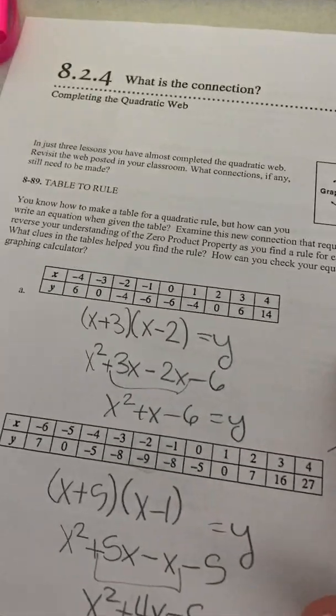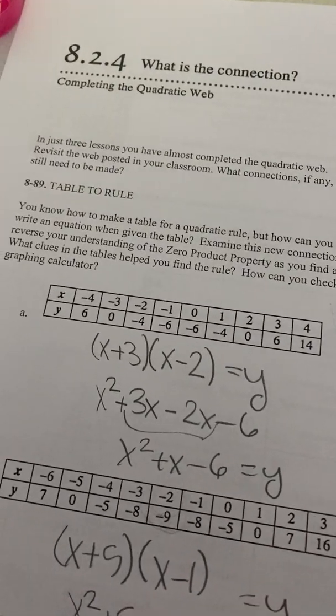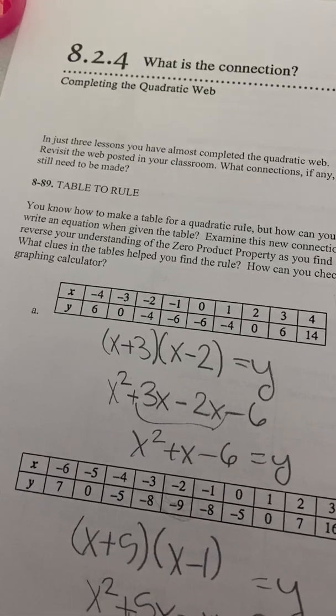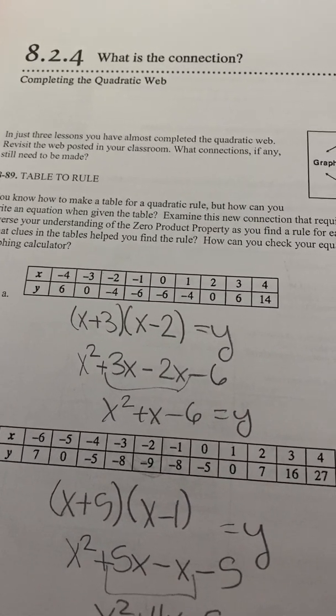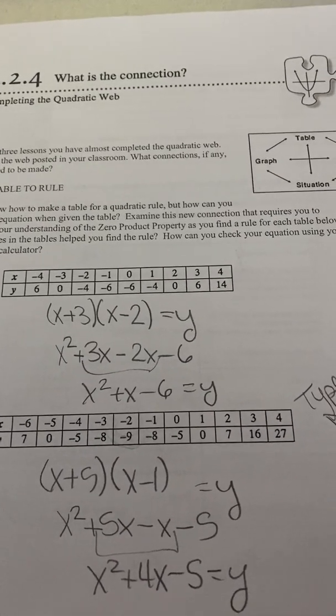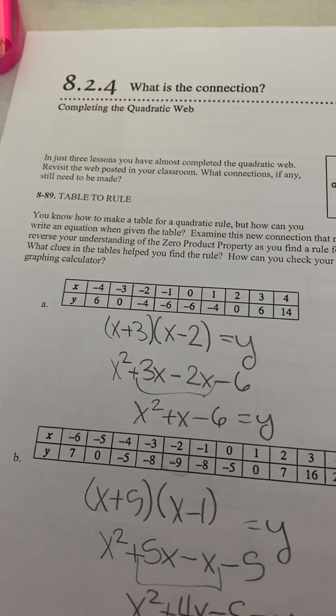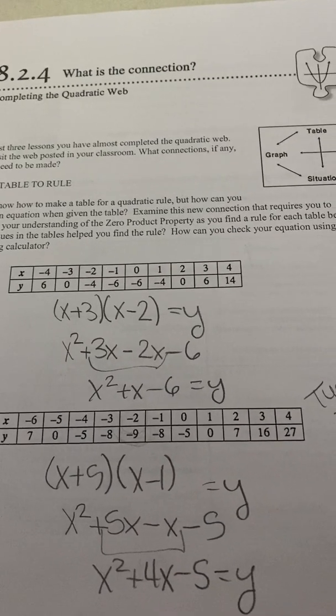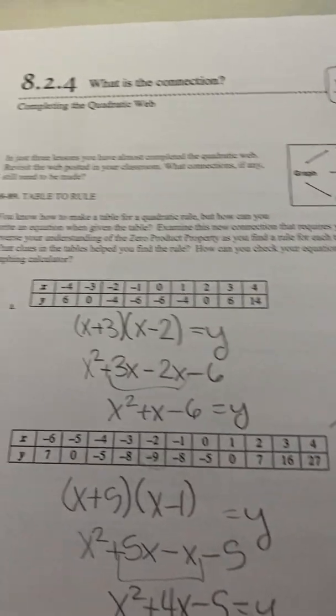Okay, today we are going to do 824, completing the quadratic web. You know how to make a table for a quadratic rule, but how could you write an equation when given a table? Examine the new connection that requires you to reverse your understanding of the zero product property as you find a rule for each table below.